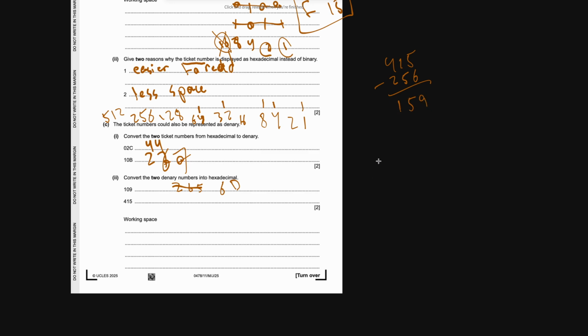So we basically used this. Now we can subtract 128 from this number, so that would give us 31, right? So we subtracted 128, now we have 31. Now if you keep on subtracting, you will actually use the 16, the 8, the 4, the 2, and the 1.